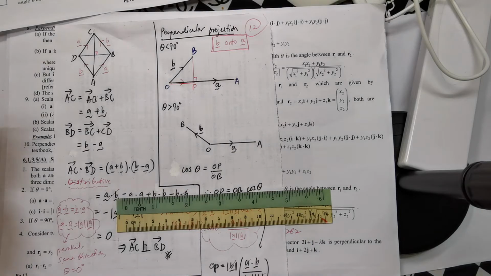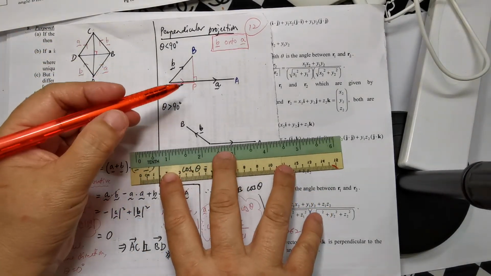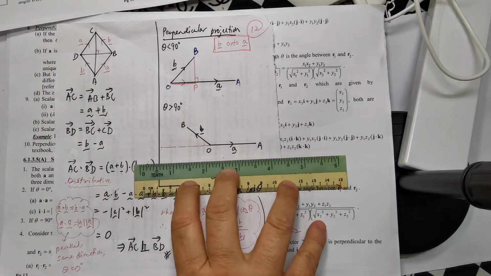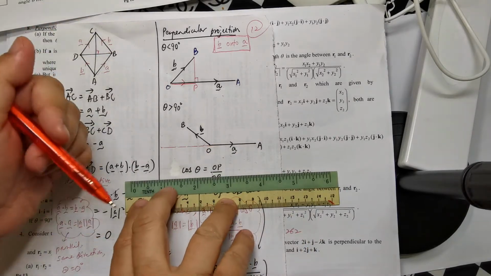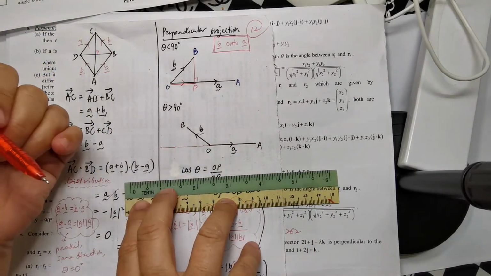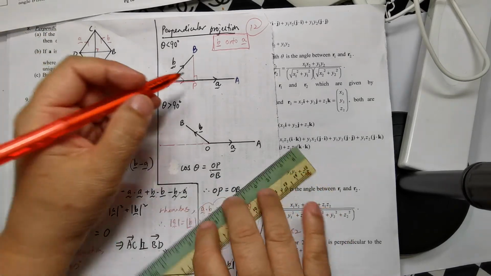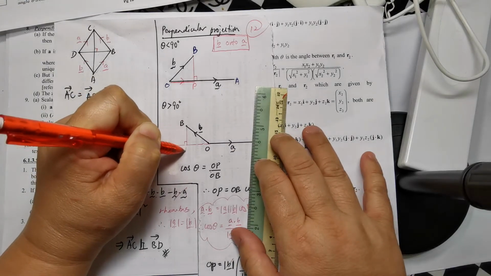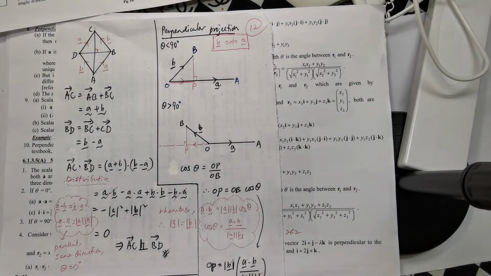If theta is more than 90, an obtuse angle, then we have to extend the line for A. Which one to extend depends on what onto what. Now I'm doing B onto A so I have to extend A. If A onto B, then we extend B. Then from B, we draw a perpendicular line, mark this point as P, so OP will be the perpendicular projection.